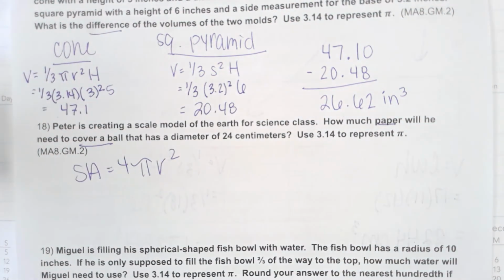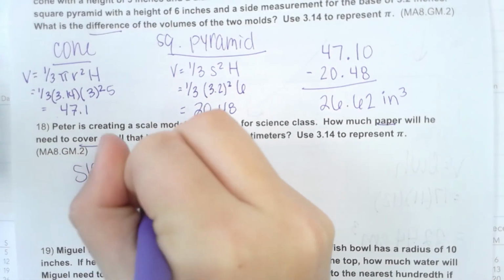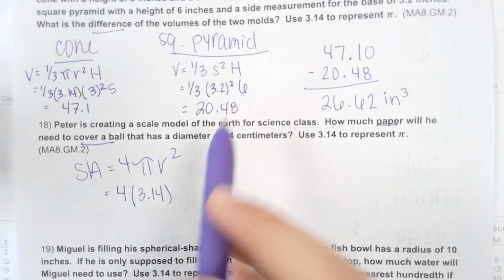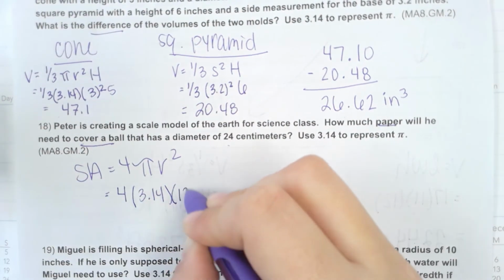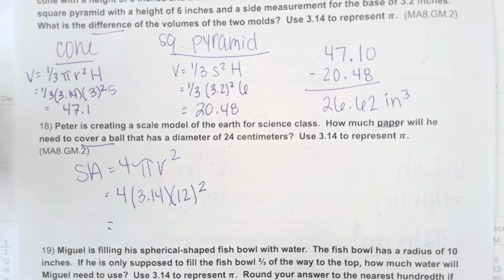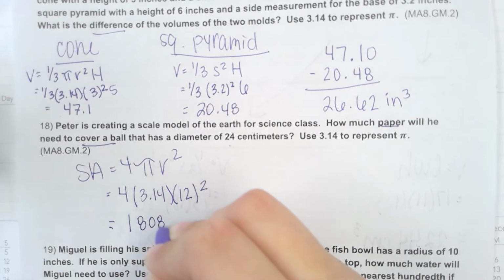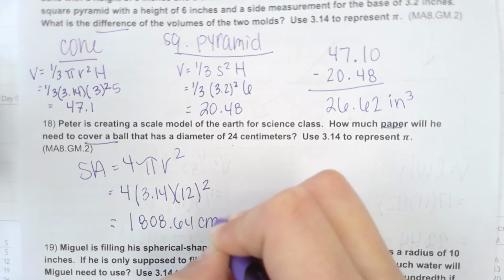So our surface area formula is 4 pi r squared. And we can go ahead and start filling in our numbers. So pi is 3.14. They told us the diameter is 24, so we need to cut that in half to get a radius of 12. And then if I were to solve that, I get 1,808.64 squared centimeters.